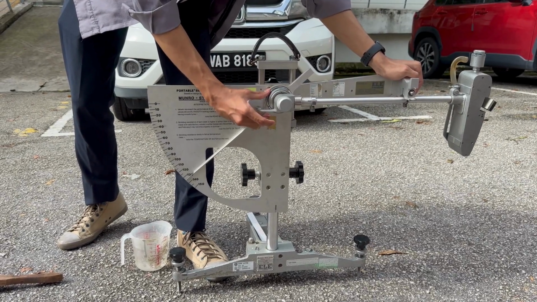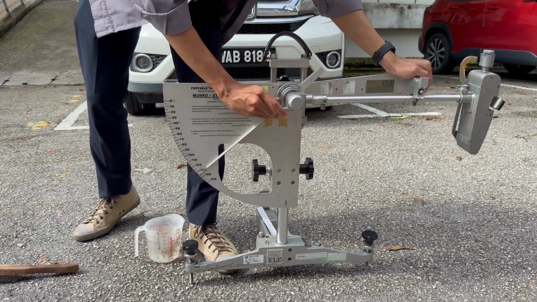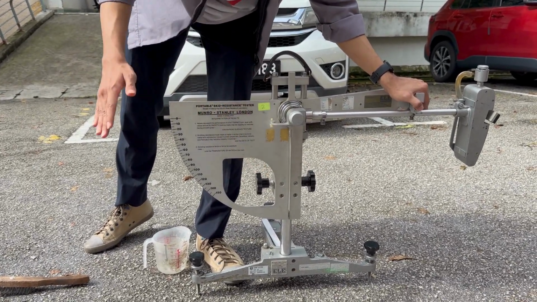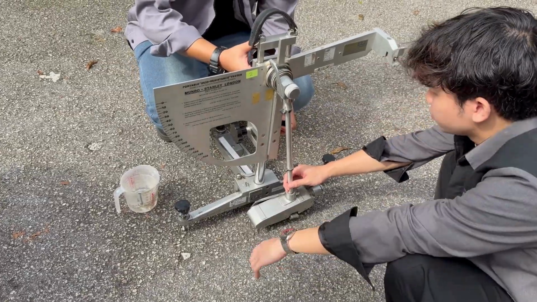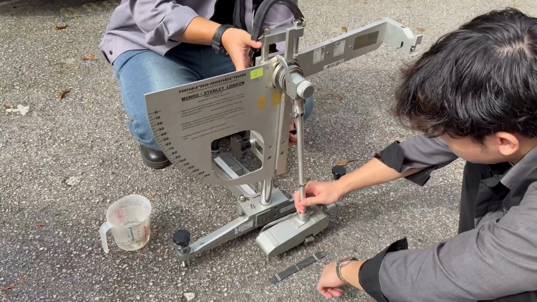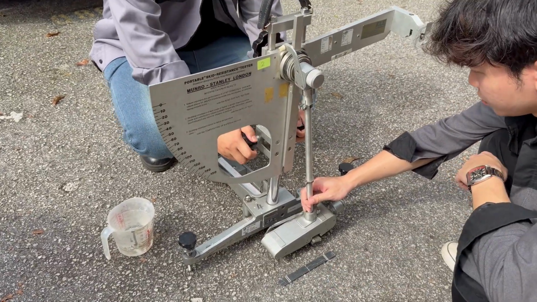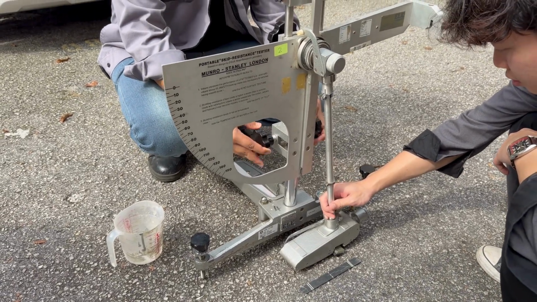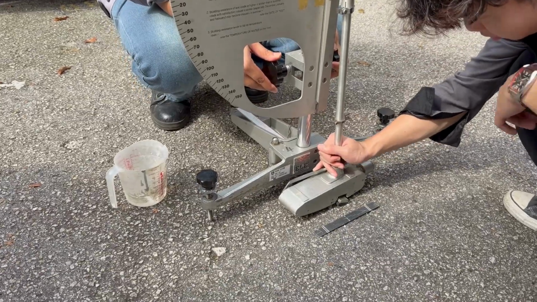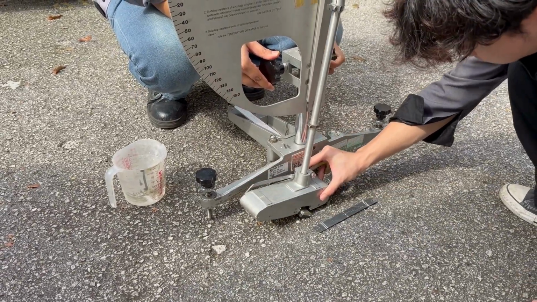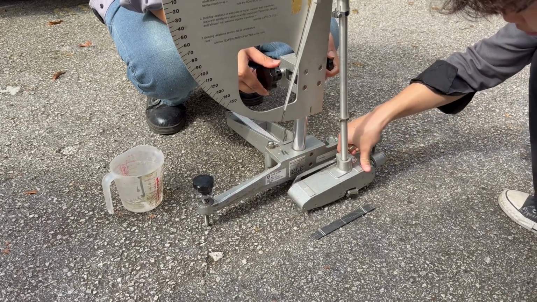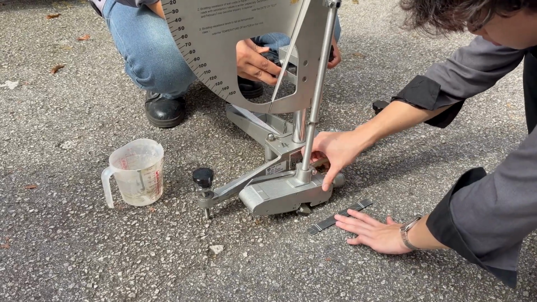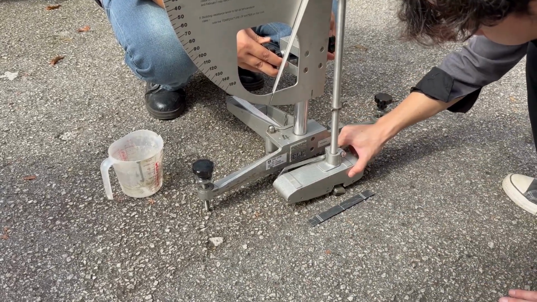Next step is to adjust the pointer using the pointer adjustment screw so it indicates 0 when the pendulum is released freely and not touching the pavement. The contact path length is adjusted to between 10 to 12 cm as required. This is done by setting the height and position of the rubber slider so that it makes proper contact with the test surface during the swing. Ensuring the correct contact length is important because it affects the friction measured by the pendulum. An incorrect contact path may lead to inaccurate skid resistance readings.